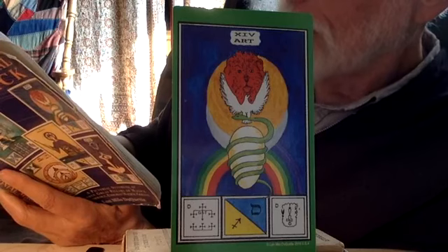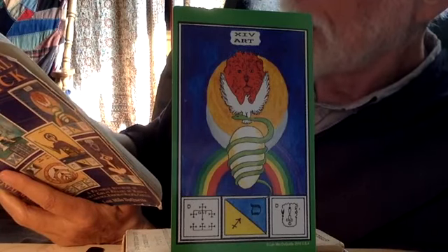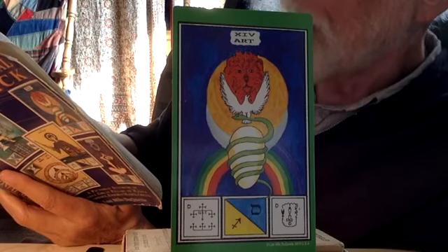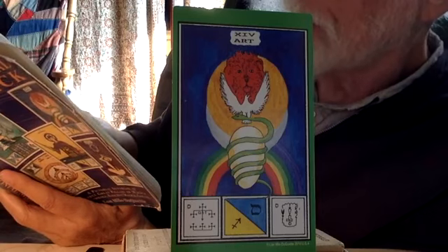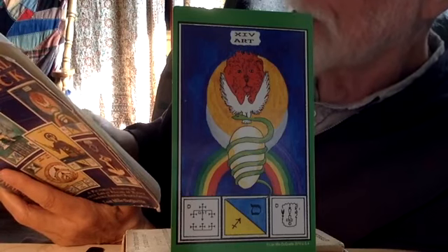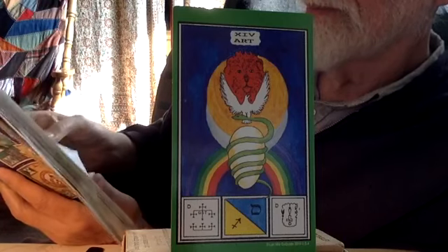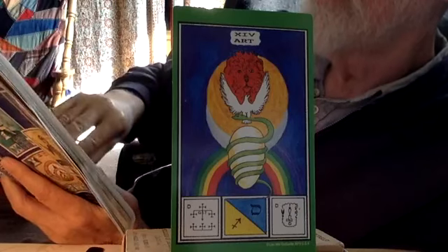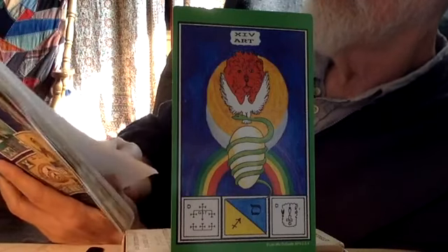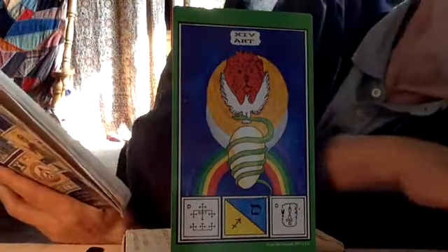Crowley's mnemonic is Solve Coagula by Vitriol, the tincture, elixir, and the stone. Okay, that's the Art card. And I think we'll do one more this morning.